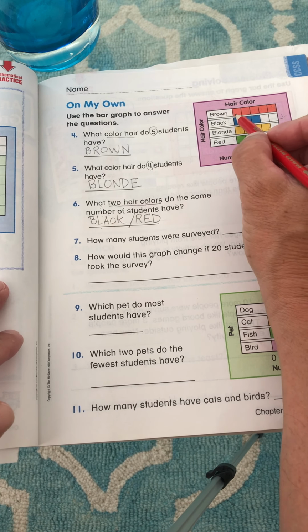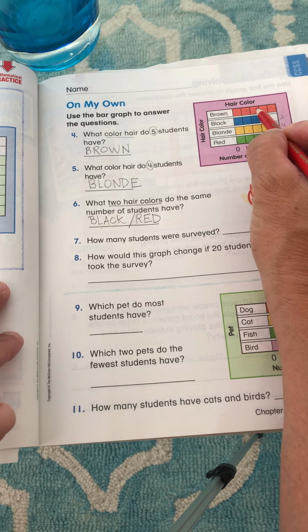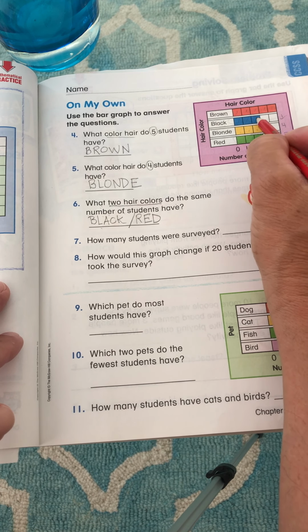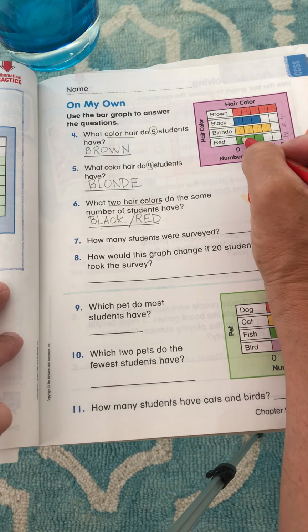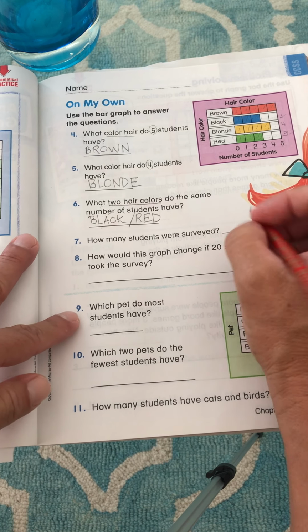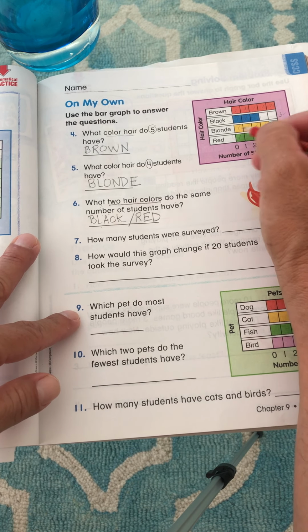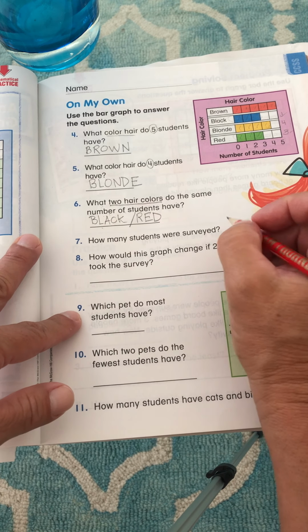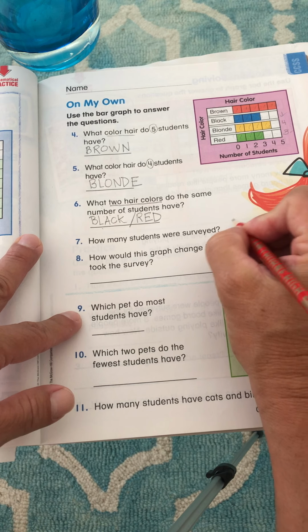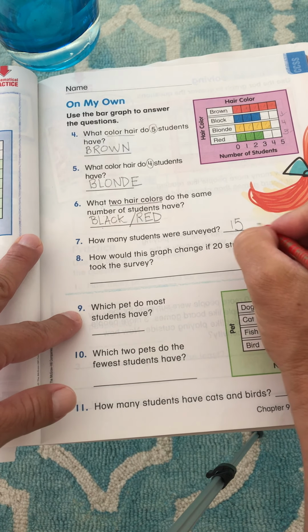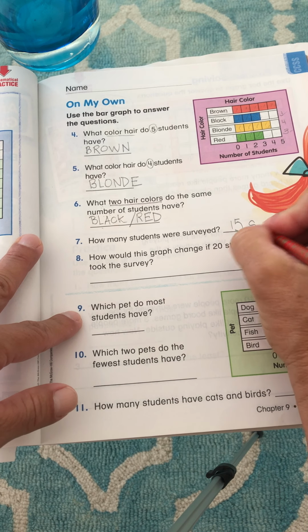So we're going to start here and we'll go 1, 2, 3, 4, 5, 6, 7, 8, 9, 10, 11, 12, 13, 14, 15. So when I count all the data, I counted 15 colored squares. That means that there were 15 children surveyed. Okay. Now a faster way of doing that, 15, and I'll write students.